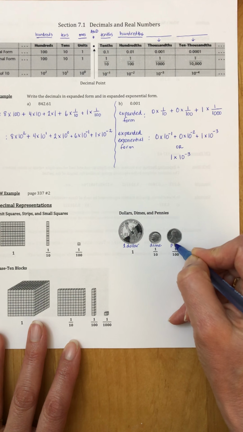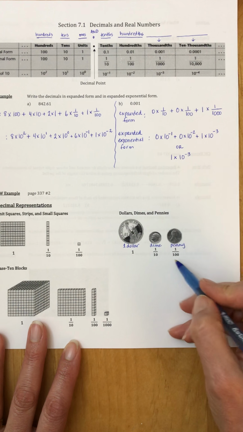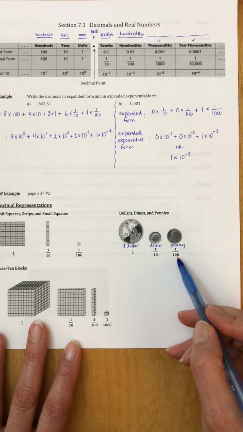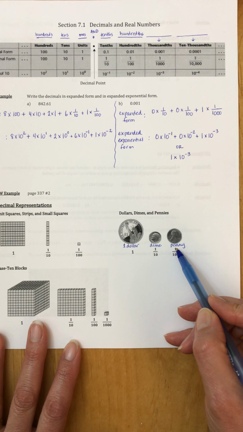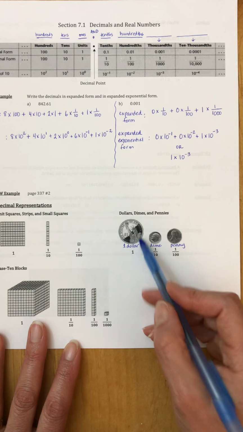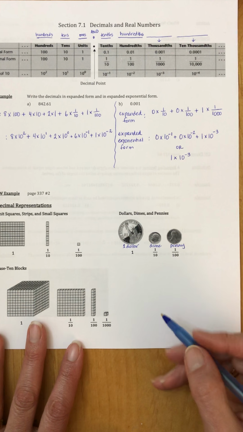And then our penny, to think of it in terms of a fraction of a whole dollar, how many pennies are there in a whole dollar? 100. So if we have 1 penny, it would be 1 out of 100 that makes up the whole dollar. So that's one way to represent it.